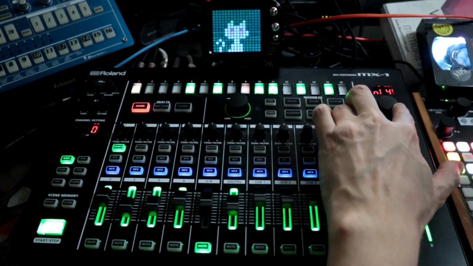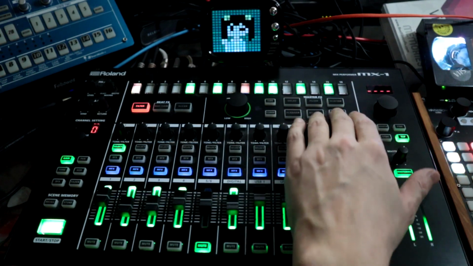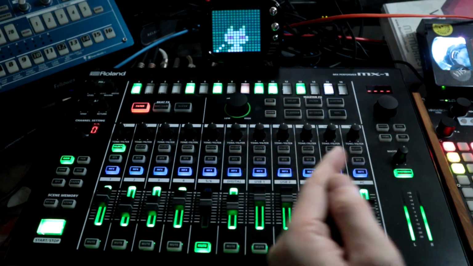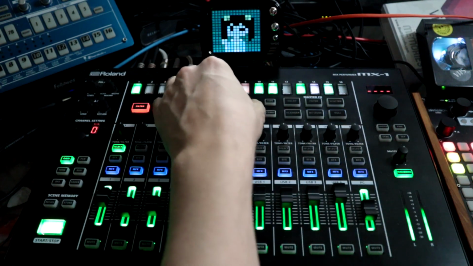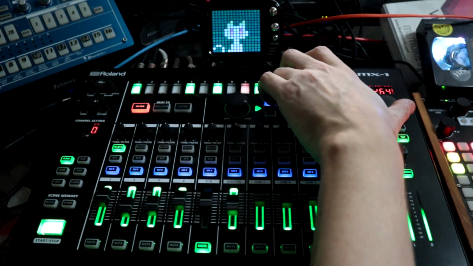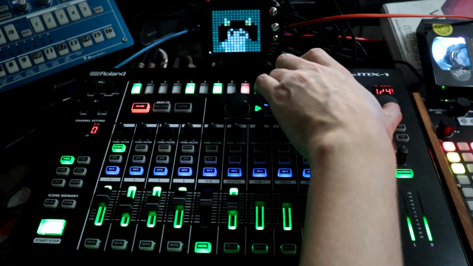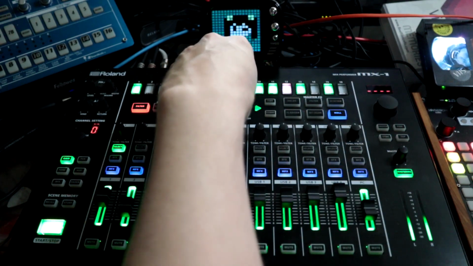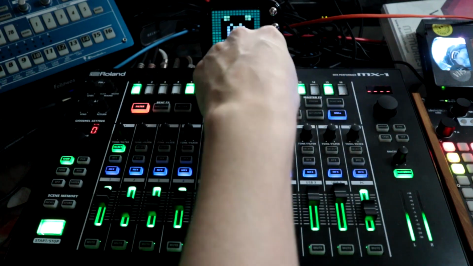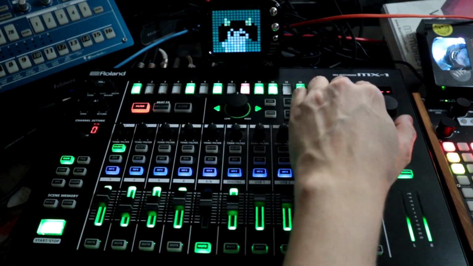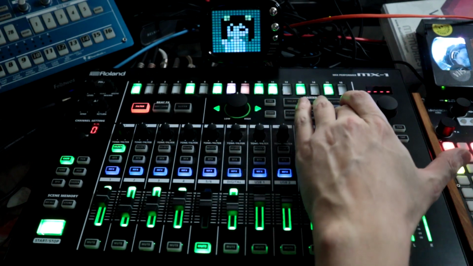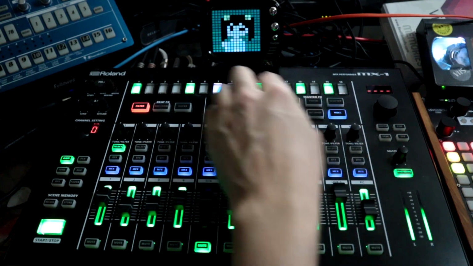The next one we have is 4. Roll 4 is a roll timed with the dry signal. So you can still hear the dry signal over it. Next we have roll 5, which is tape stop.